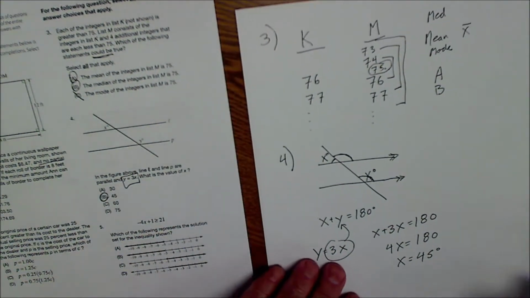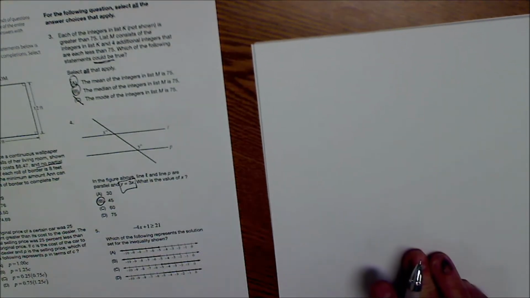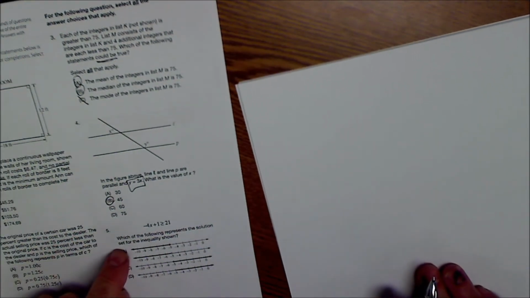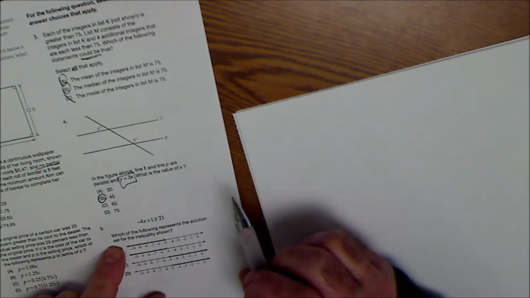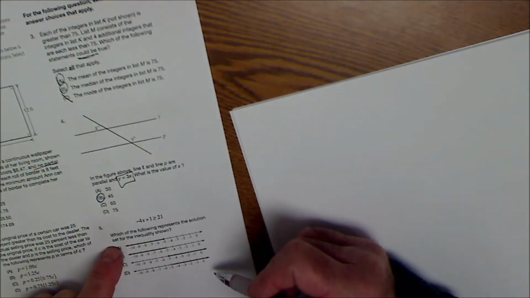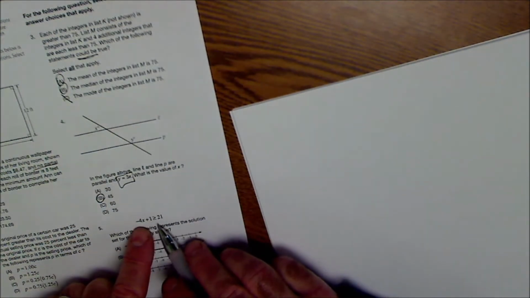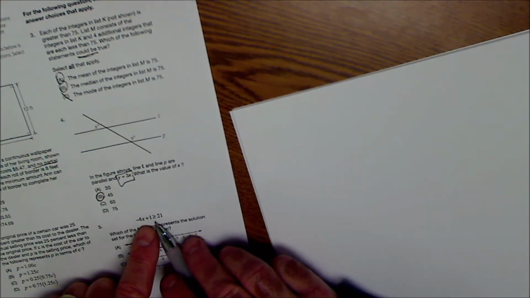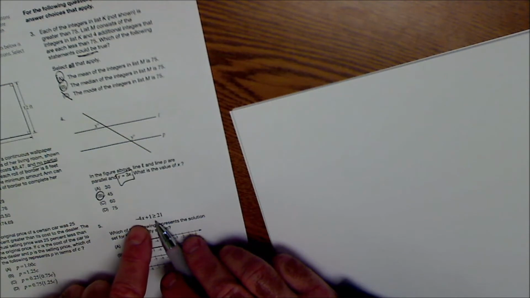Okay, I'll give you a second to try and do number 5 there. So on number 5, before I even look at it, I'm trying to figure out the strategy. The solutions are all on a number line. I'm thinking, I know an inequality, the issue with the inequality is when you multiply or divide by a negative, you reverse the sign. So that's what this is testing.